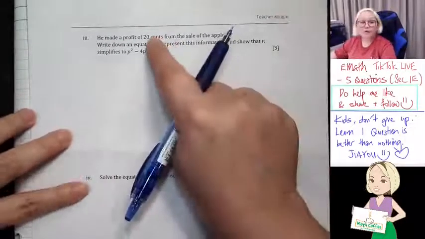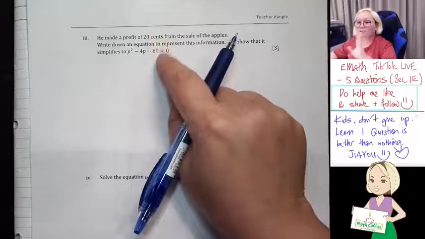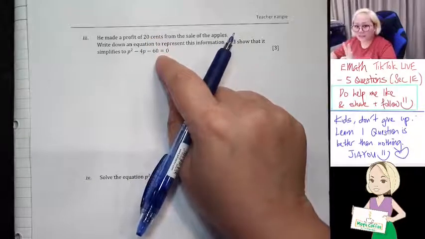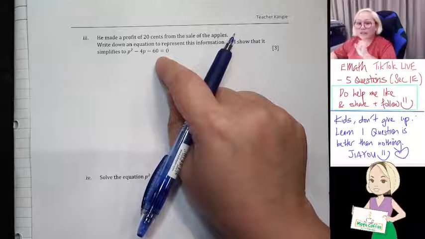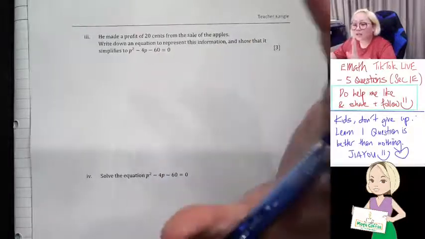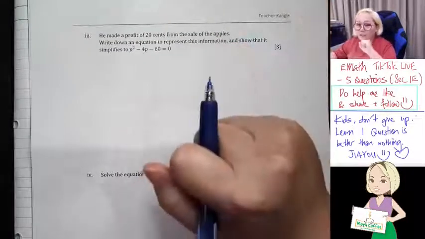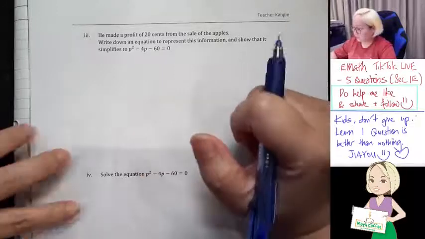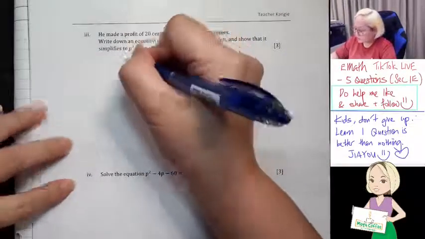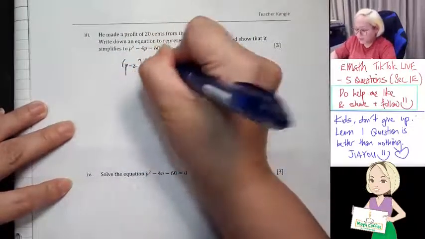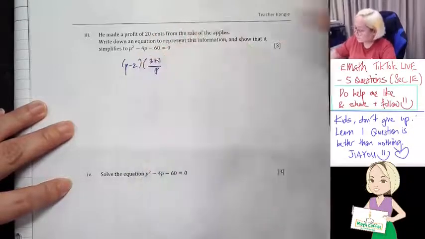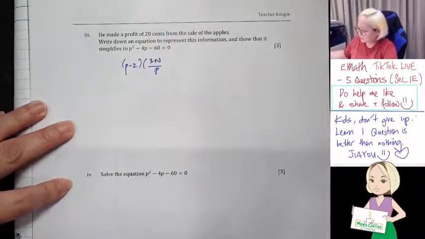So, making a profit of 20 cents means what? Remember, we spent $3. We spent 300 cents. If we make a profit of 20 cents, okay? If you make a profit of 20 cents, it means in total you collect 320 cents. Agree or not? So just now our expression, the p minus 2 and 300 over p, this one is very untidy, wait.